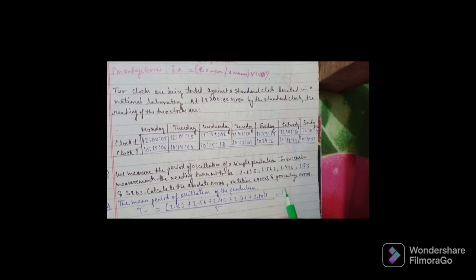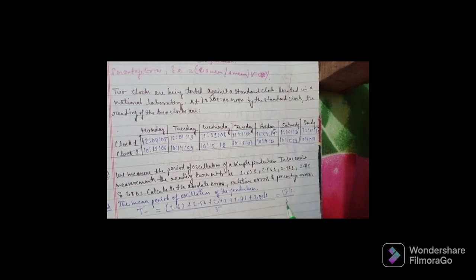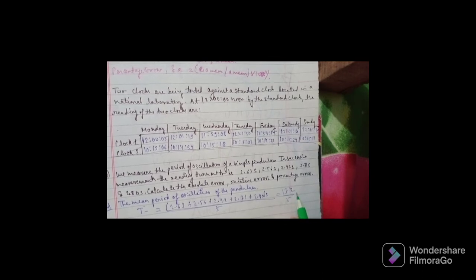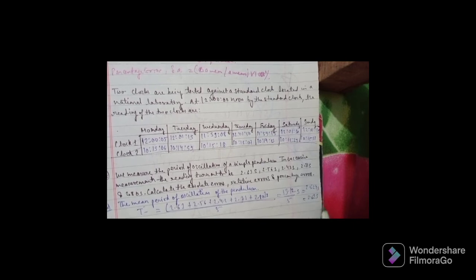It will be 13.12 over 5 seconds, and on cancelling we get 2.624 seconds, which is 2.62 seconds.